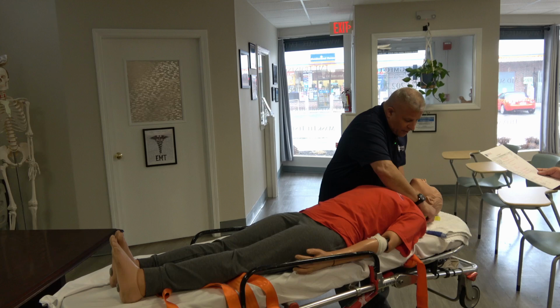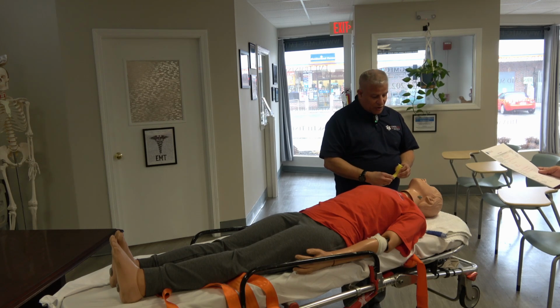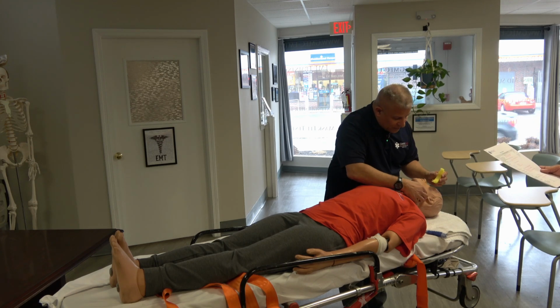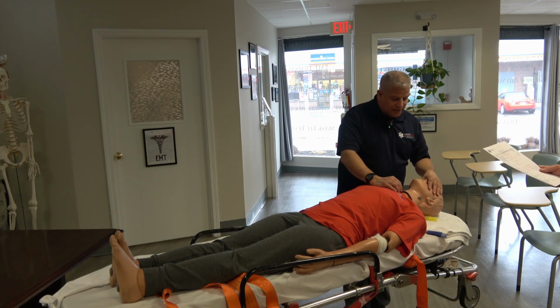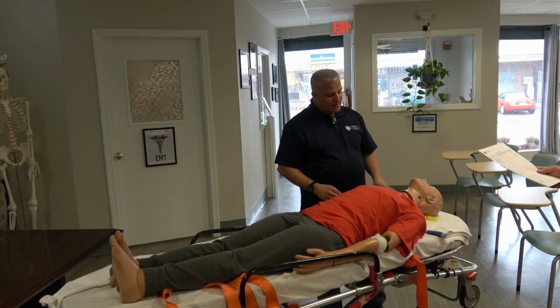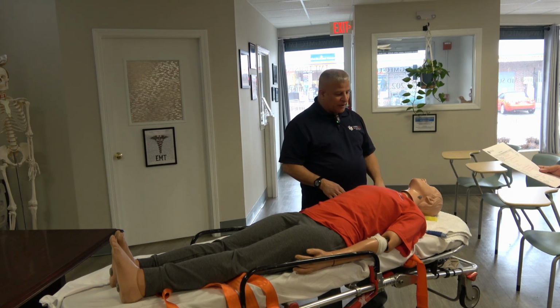At this point, I'm going to go ahead and measure and insert an OPA. I'll measure from the earlobe to the corner of the mouth. Put in the OPA upside down. Once it's in, I meet resistance. I'll turn it and put it into place. OPA is now in. OPA is accepted. Okay, my airway is now open, clear, and secure.